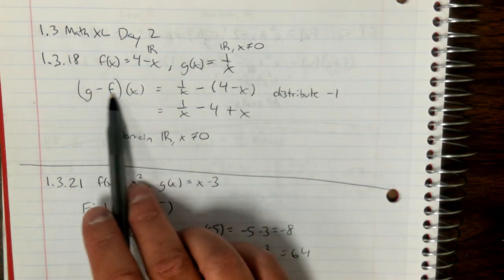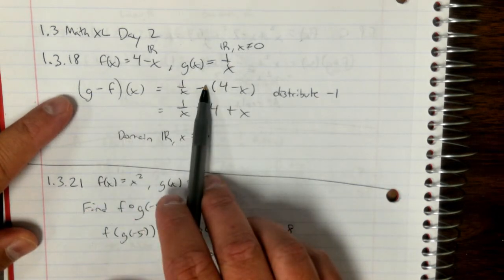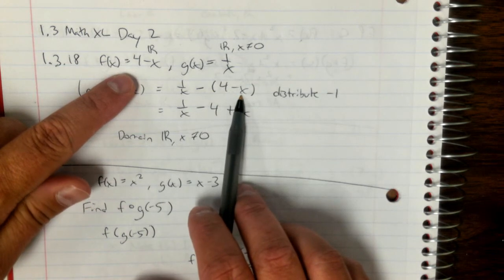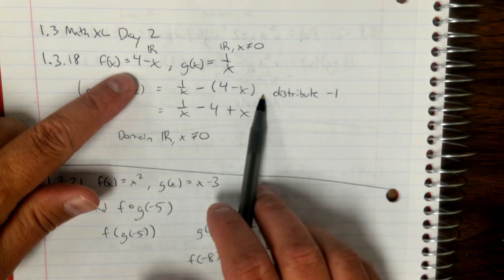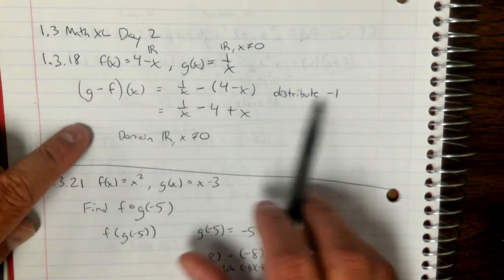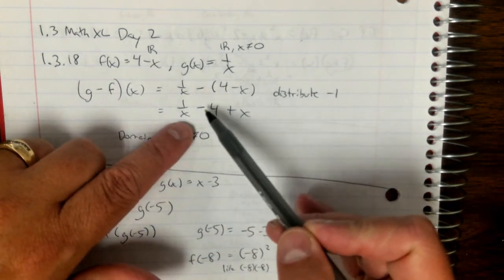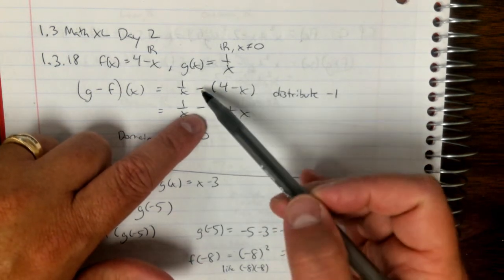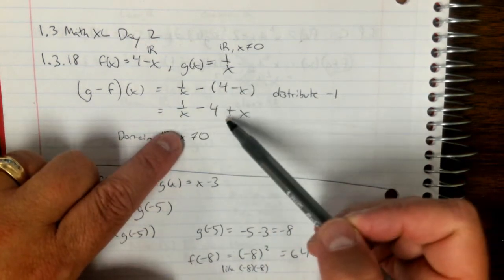And on this one we're doing g minus f. So we're doing 1 over x minus parentheses 4 minus x. So you may remember from our previous video I said put parentheses if you're subtracting, and that's what you'll need here. So we want to distribute a negative 1. So that'd be negative 1 times 4 is negative 4. And negative 1 times negative x is positive x. And so that's your answer.